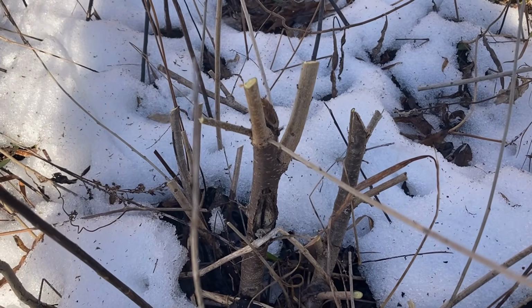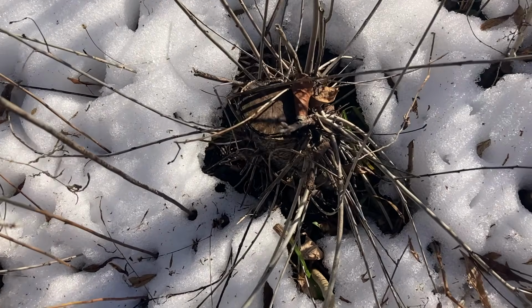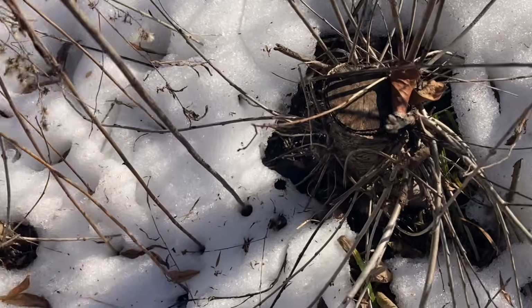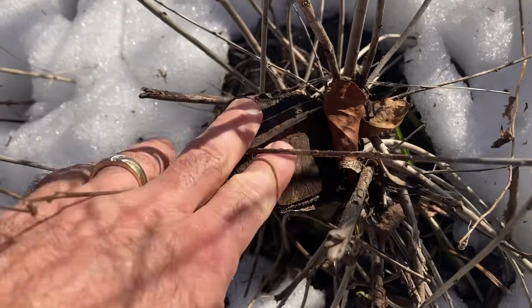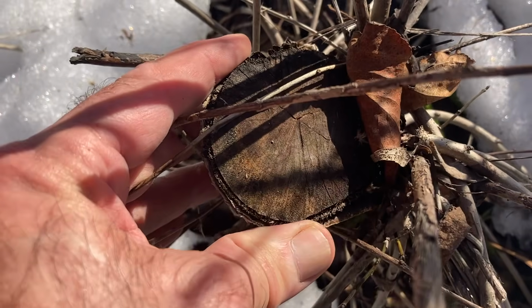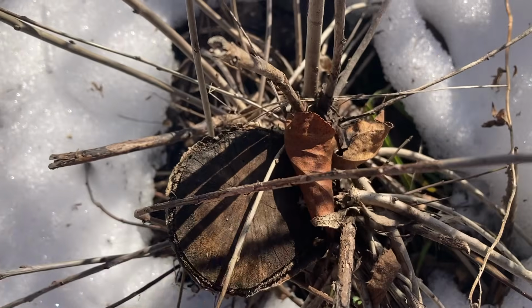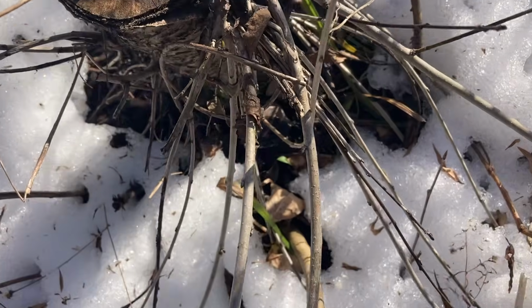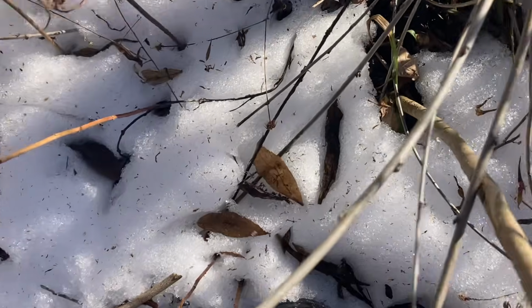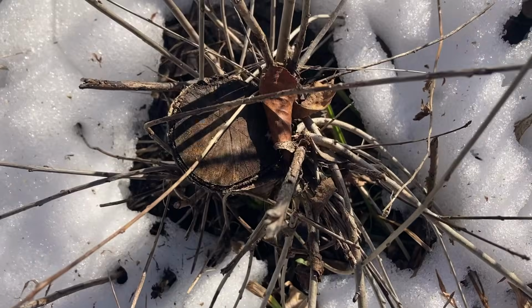Here's a good example of some of the crazy things that the buckthorn does to spread. You can see here, this was a fairly thick trunk originally, so the plant had a lot of energy to begin with after I cut it. So you've got lots of these branches growing out the side.